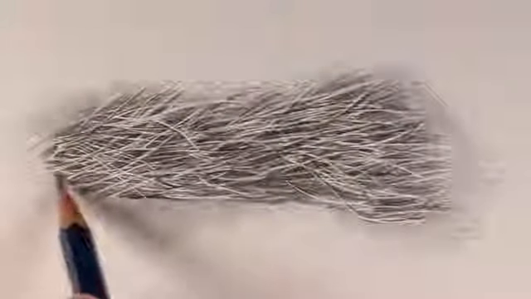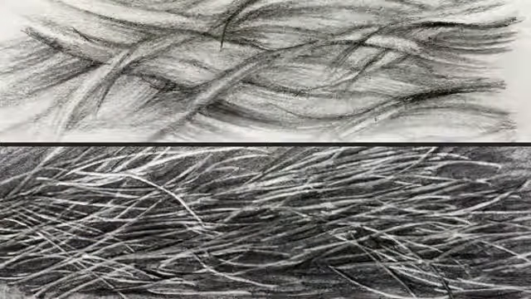So there you have it, two different approaches to creating the illusion of fur with graphite.